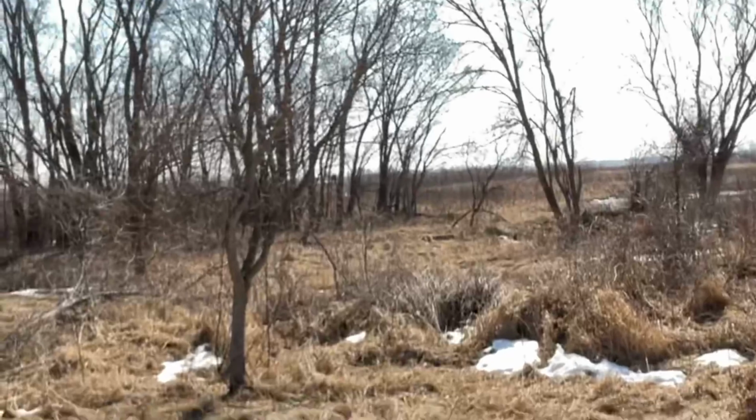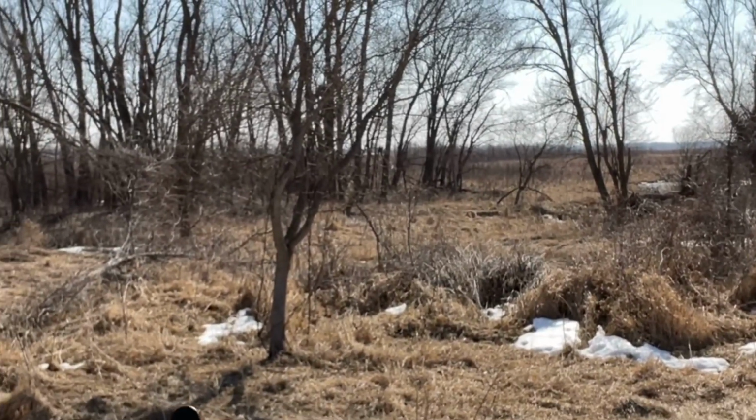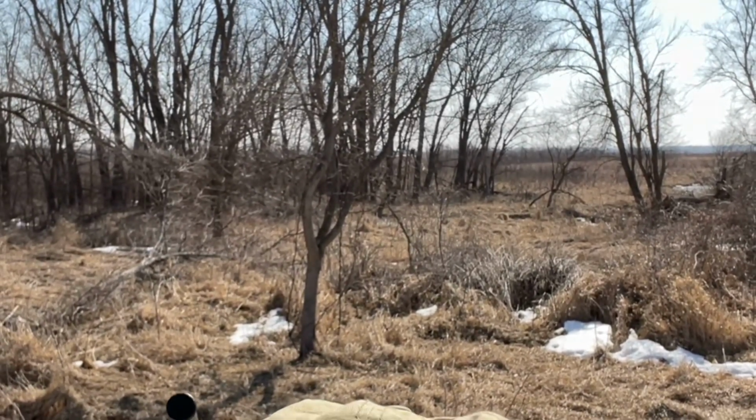But we should be down just behind us here. Back up that way, about 100 yards, I believe, is a creek. And we should be there shortly. Hopefully.